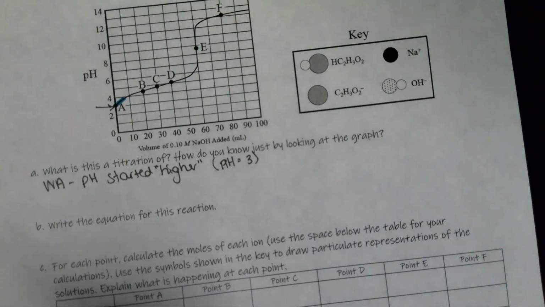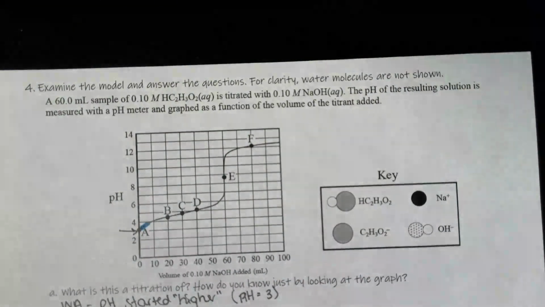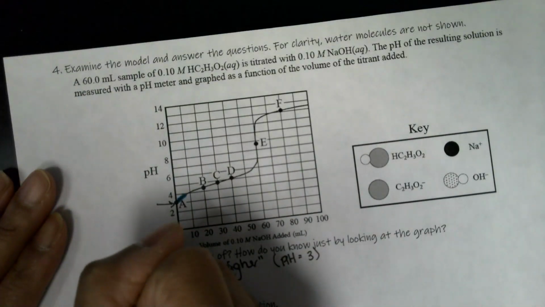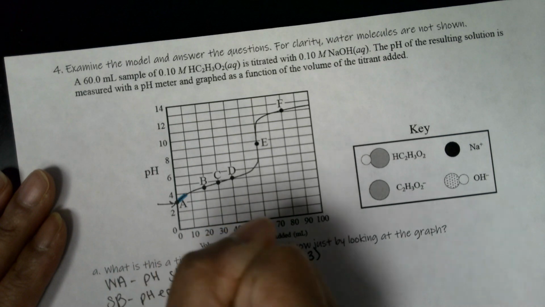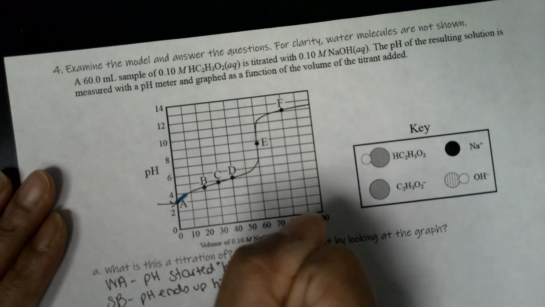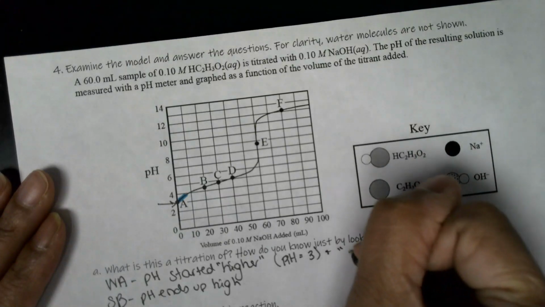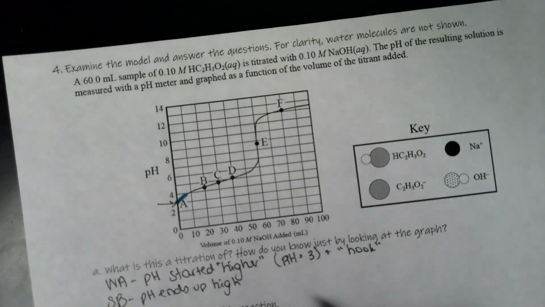And then over here, the pH is going up pretty high, like above 12 or so. So we know that we have a strong base. So pH ends up high. So again, pH started higher, and let's say the hook for the weak acid, and for the strong base, the pH ends up fairly high. So some things that we want to take note of.